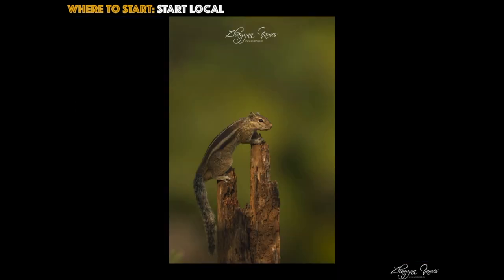Squirrels, one of the most common mammals around, especially in India, in urban environments. So it doesn't have to be only birds. They have a lot of quirky little characteristics in the way they pick up food with their forelegs and eat. So try different compositions. As you can see in this, it's a portrait orientation.